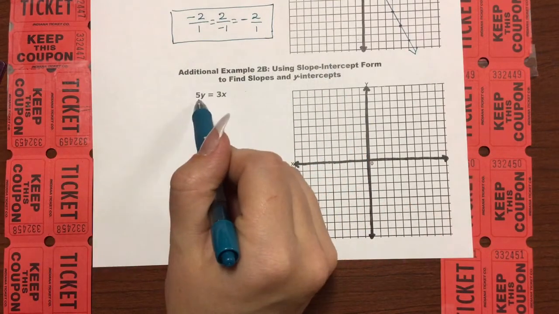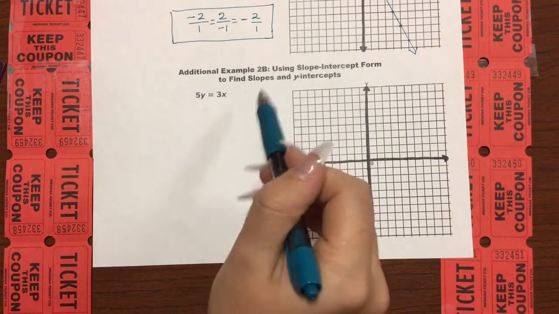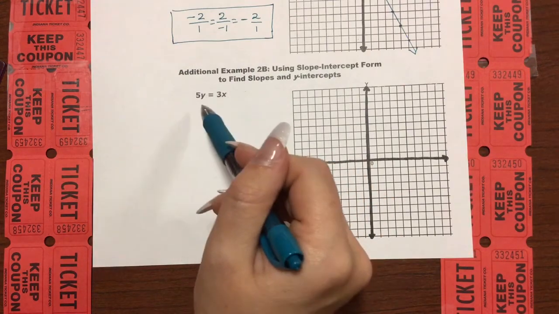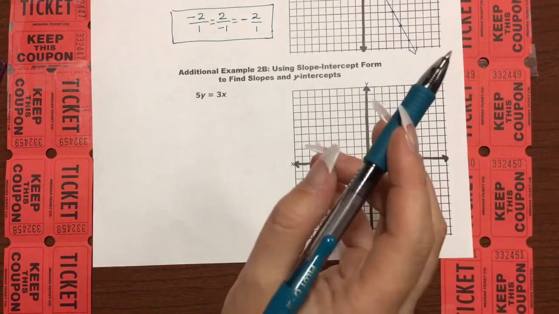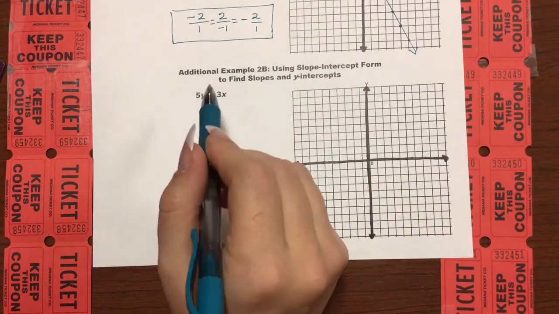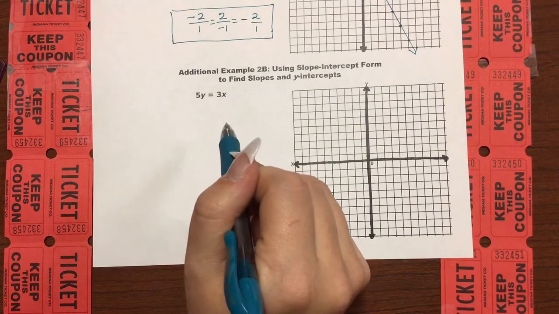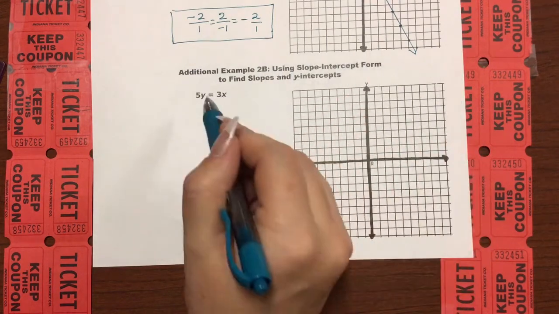Okay, so here we are solving. We have the equation 5y equals 3x. Now, this is not in standard form because the x and the y are not on the same side. This is just some equation, and it's totally fine. What we need to do is isolate y. We need to put this into slope-intercept form. So we need to get y by itself.